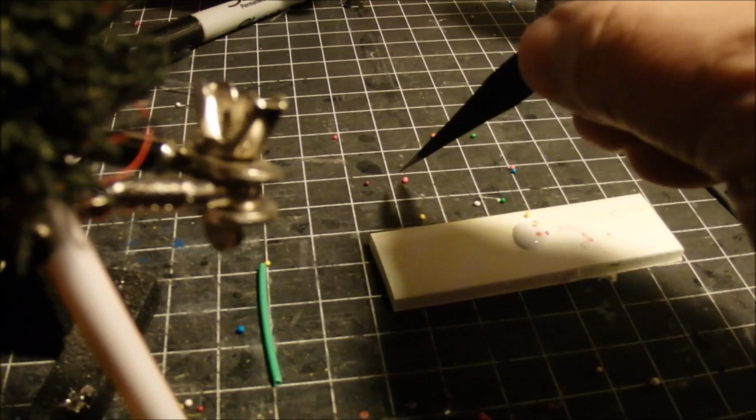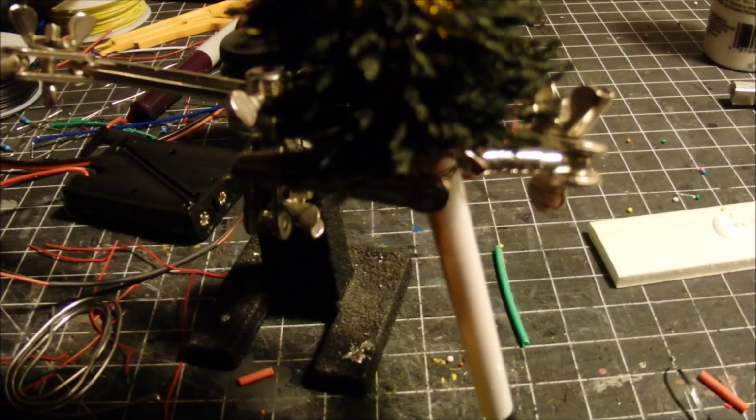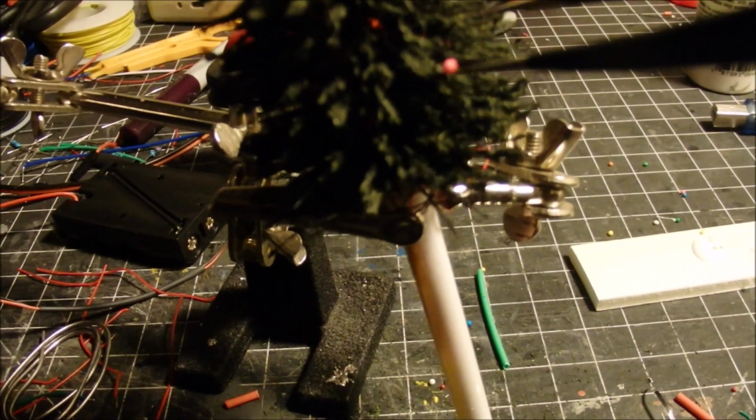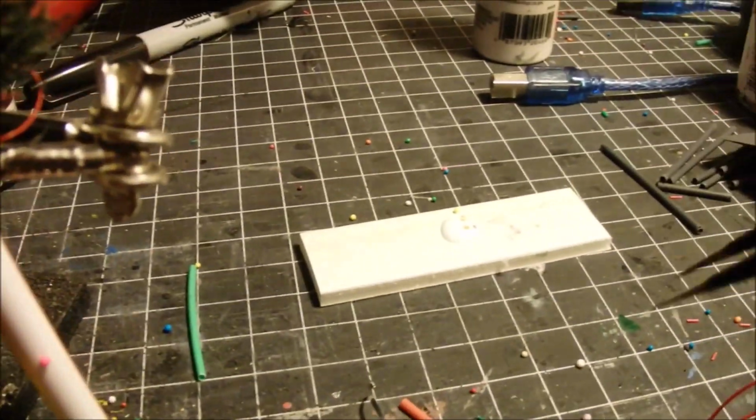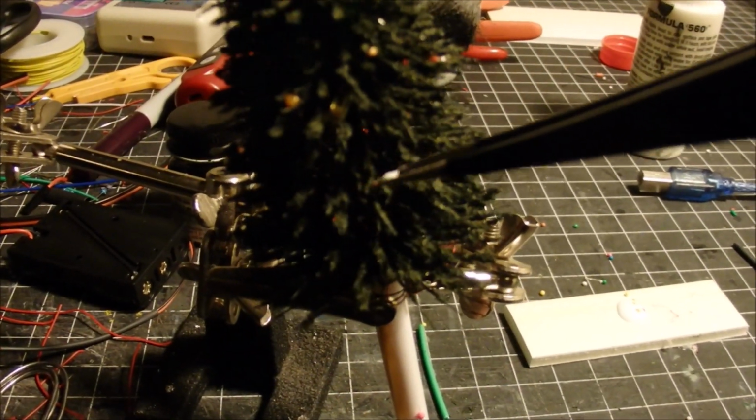Okay, let's see, how about this pink one here? We'll try that one. A little dip in the glue, and on the tree it stuck to the tweezers. Oh, it stuck to the straw. Okay, well, let's try another one. Yeah, put a few of those balls on there, as many as I felt like working with.